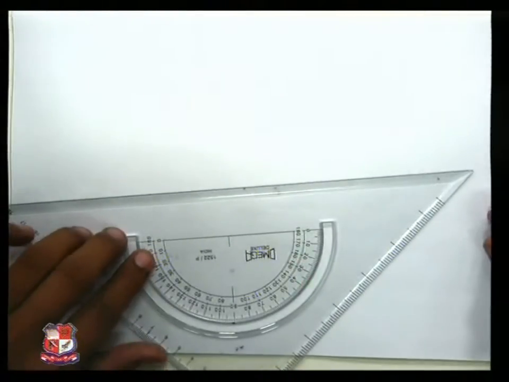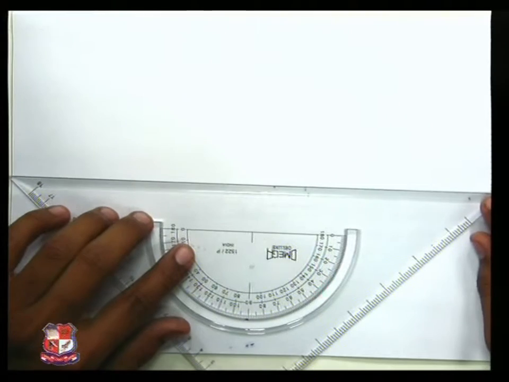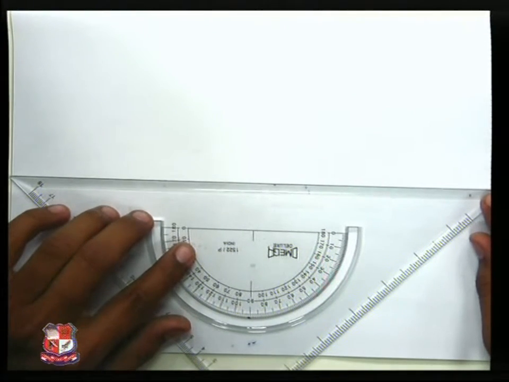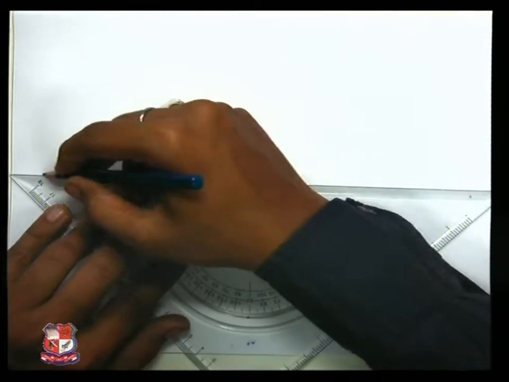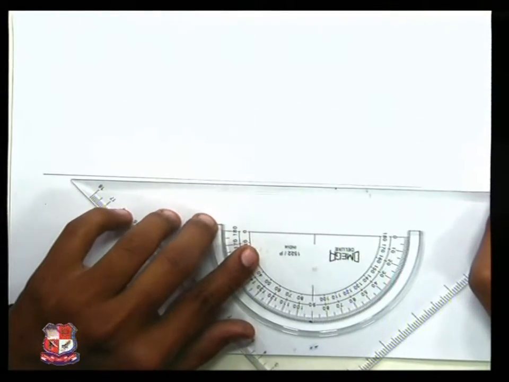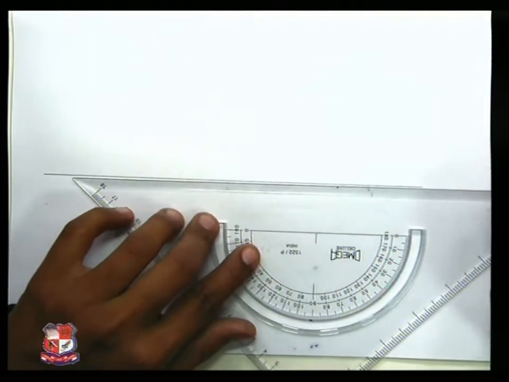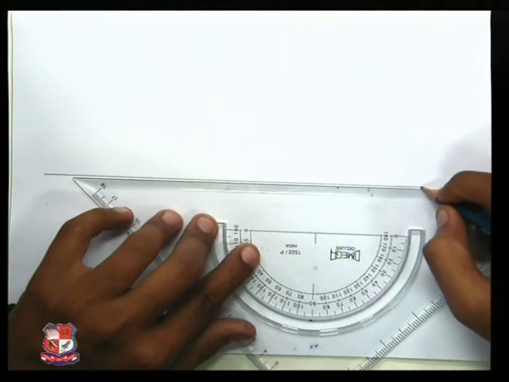First of all, draw a horizontal XY line, like this.